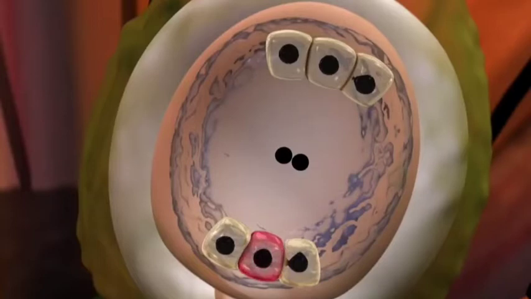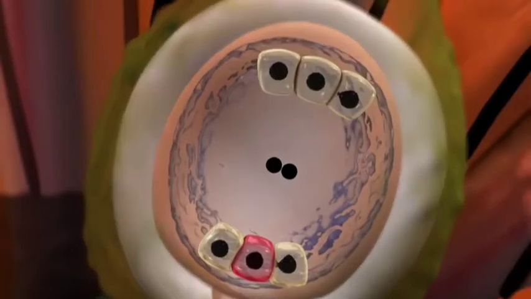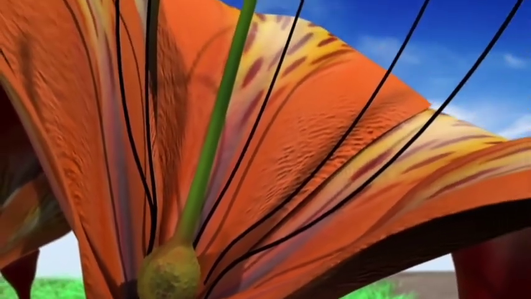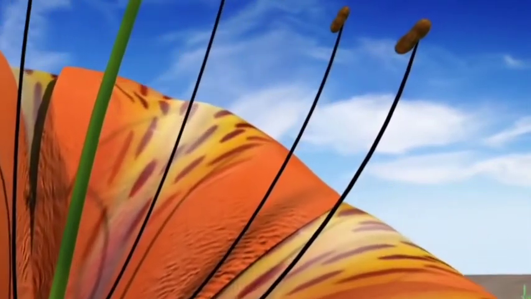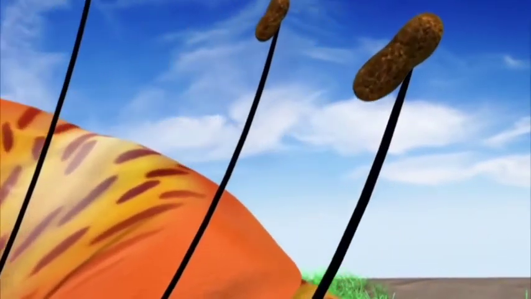This leaves 2 nuclei in the center of the ovule. These central nuclei remain together in one large cell. It is the egg cell and this central nucleate cell which will eventually become part of the double fertilization event. In order for the double fertilization event to occur, the male gamete, the sperm, must travel from the anther to the embryo sac within the female reproductive organ.